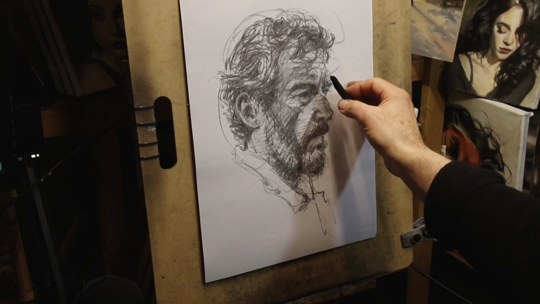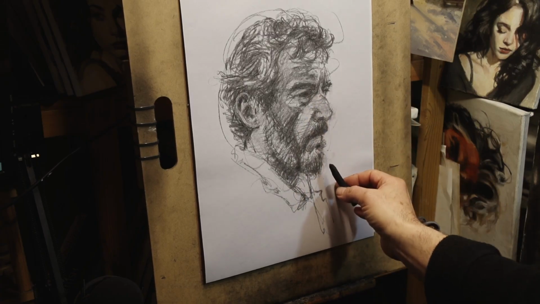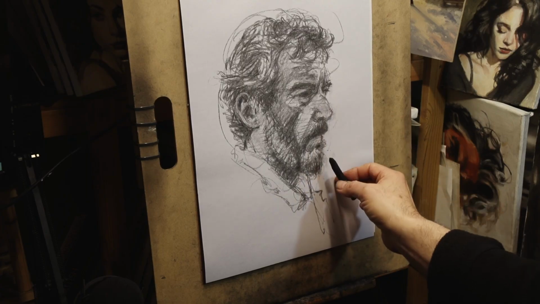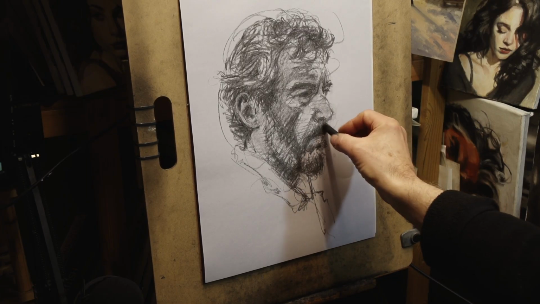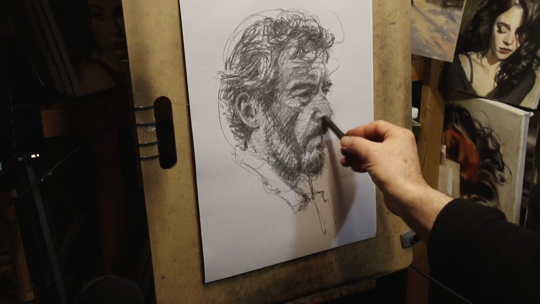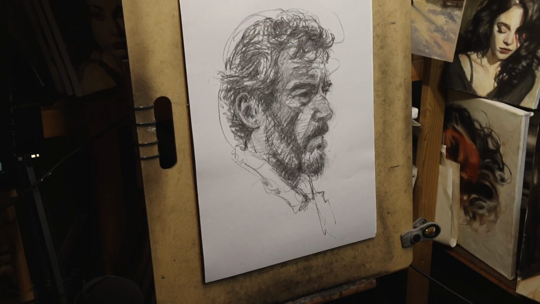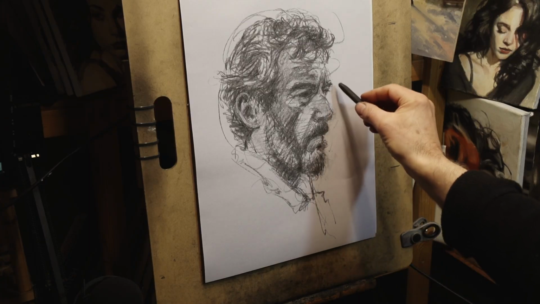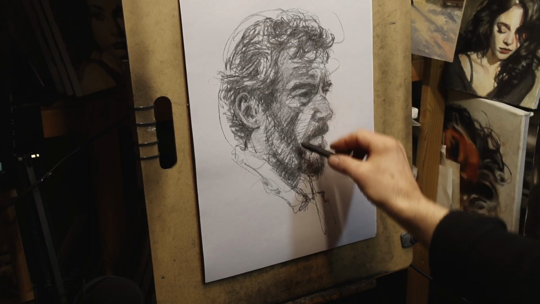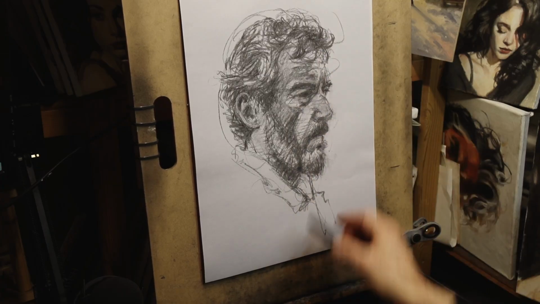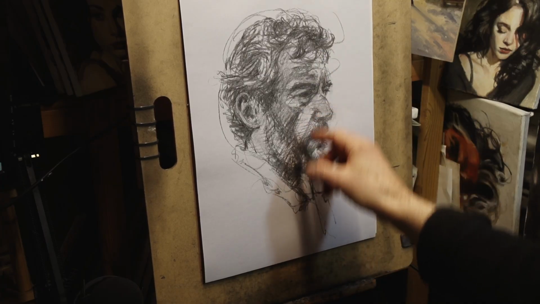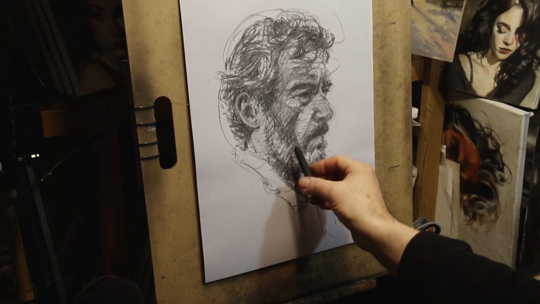So I'm just going to check the alignments really. So I'm in two minds whether to sharpen the charcoal as well, and then just to highlight some of the locations of things.